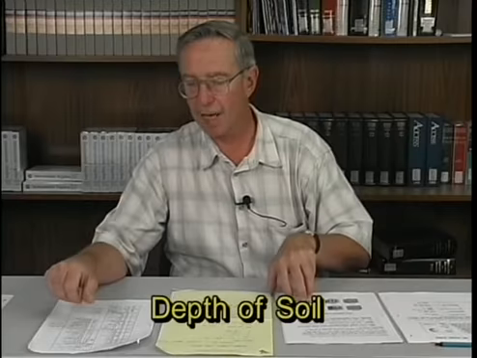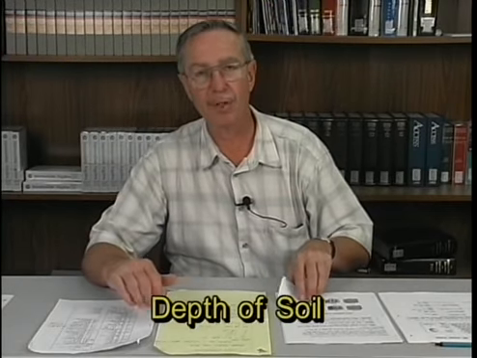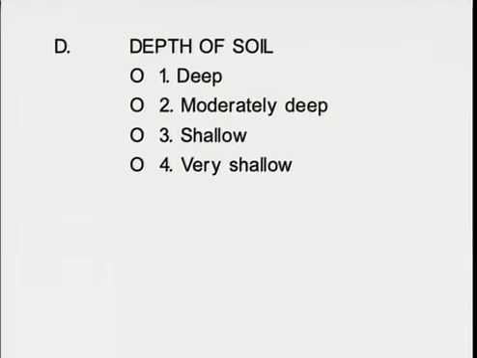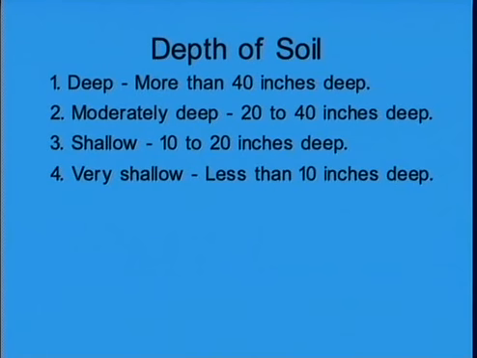If we look next at the depth, we're looking at the depth of the soil profile in its total here. That's explained on page 14. We need to look at the depth of the soil profile and place it into one of these categories: deep, moderately deep, shallow, or very shallow, based upon the inches of soil that are usable within that soil profile. Well, in this particular situation, it says the depth of the soil profile is 48 inches, which would place this soil into the deep category.